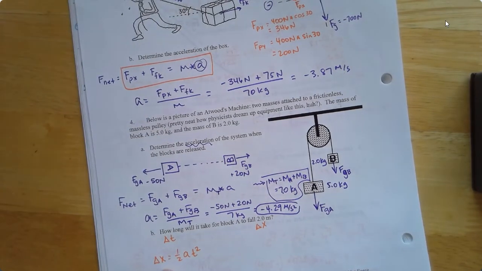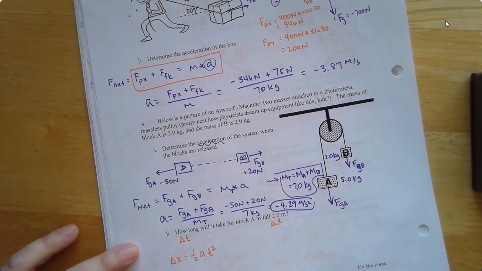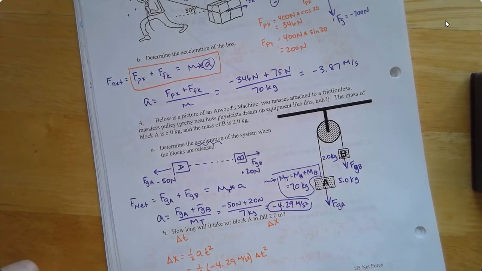So we're solving for the time. We'll just work our way through this. So I've got 2.0 meters equals 1/2 times minus 4.29 meters per second squared times the change in time squared. So I'm going to multiply both sides by 2 to deal with the 1/2.